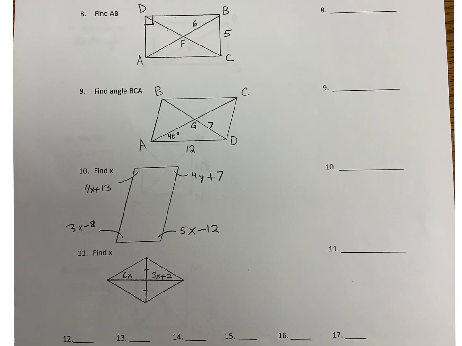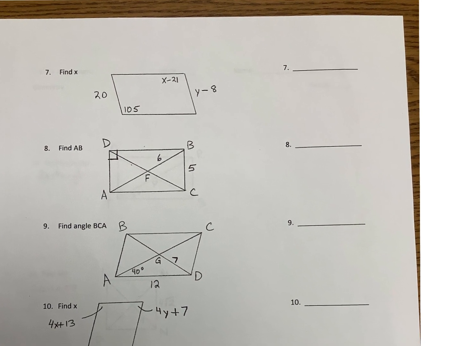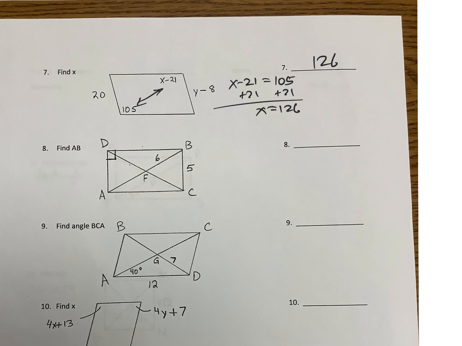All right, second sheet here. Find x. It doesn't say find y. It's just in the picture, okay? So in a parallelogram, opposite angles are equal. So x minus 21 should be equal to 105 degrees. So just take 105 and add 21 to it, and you get 126. So plus 21 plus 21, x equals 126.